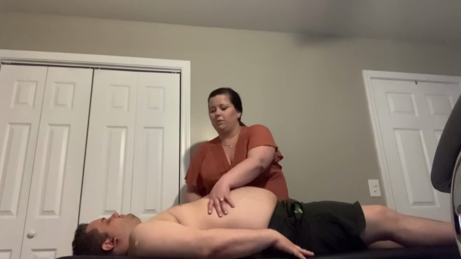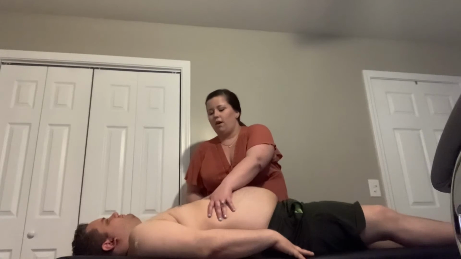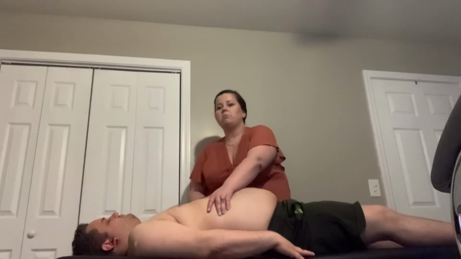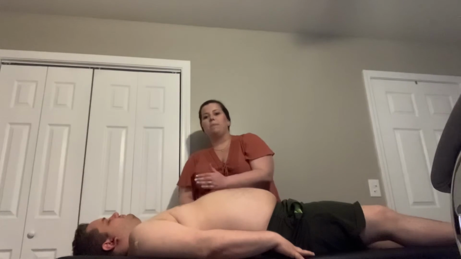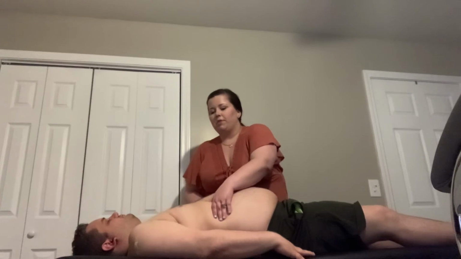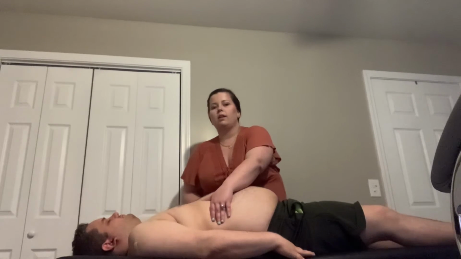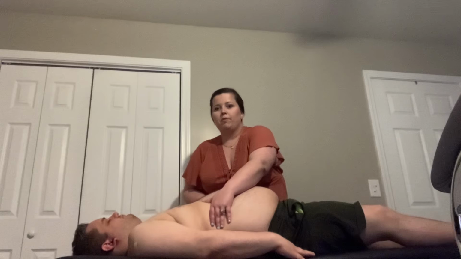And so in order to treat him, I'll move the thoracic diaphragm into its position of ease, which would be to the right because he has a left rotated thoracic diaphragm. So I move it to the right into its position of ease, would hold that for a few seconds, and then relax, and then move further into the position of ease, hold it and relax, and repeat a third time.